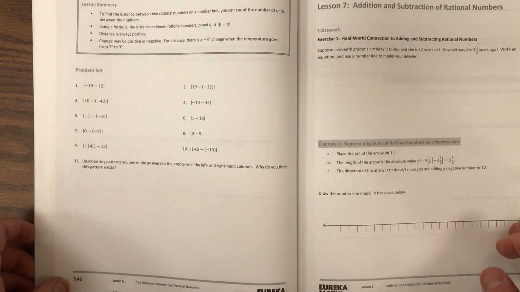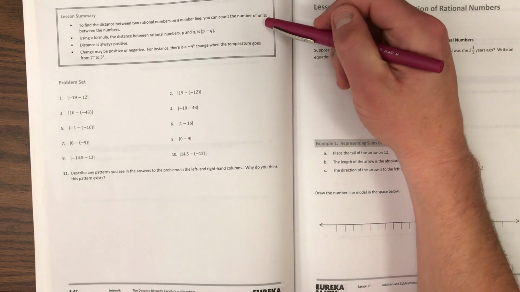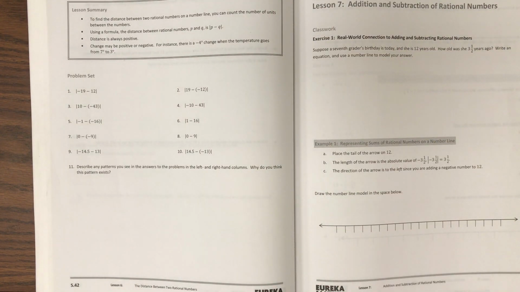All right, let's take a look at the problem set for lesson 6 in module 2. And this one has a lesson summary right above the problem set like the previous lesson did. I like when they do that. So let's read it real quick.